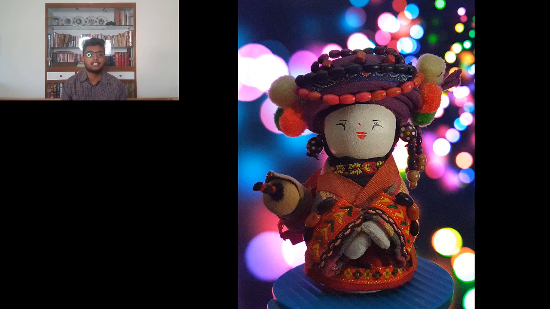As you can see, the bokeh is creating a good background, and it's giving you a mood of lighting, of magical lights, bubble lights or so. And in front of that, it's our object. So you can use many other mesmerizing effects.